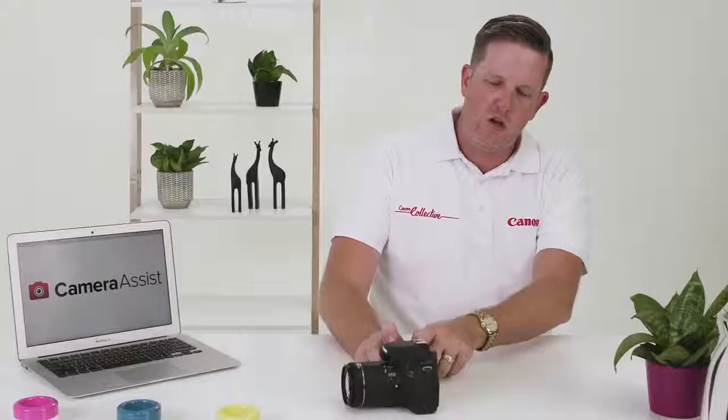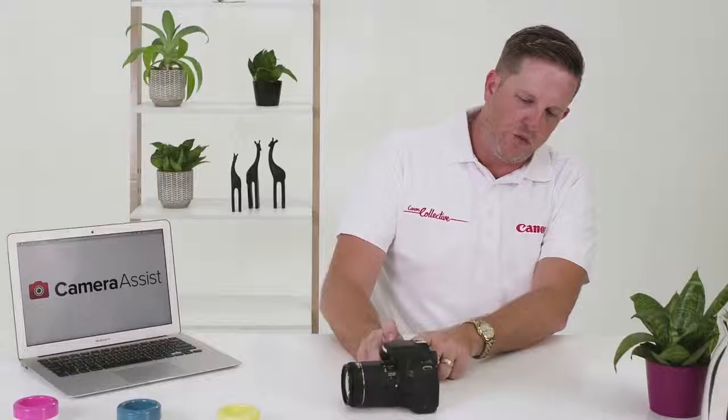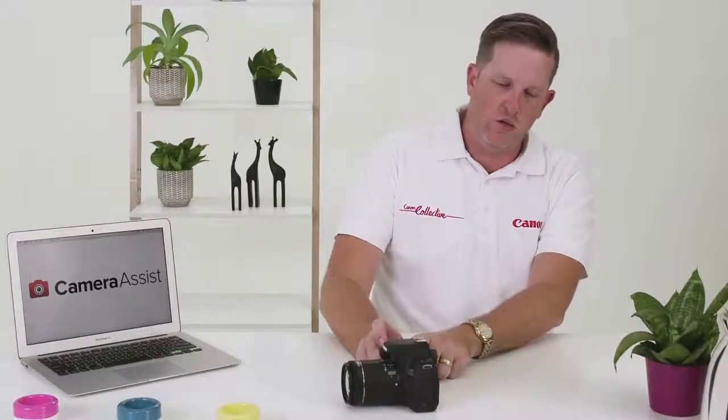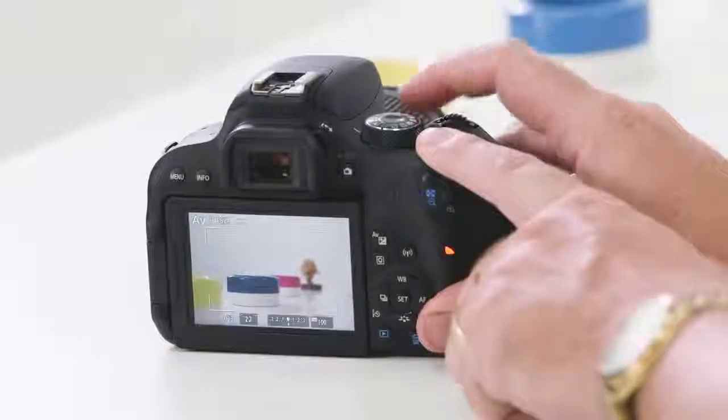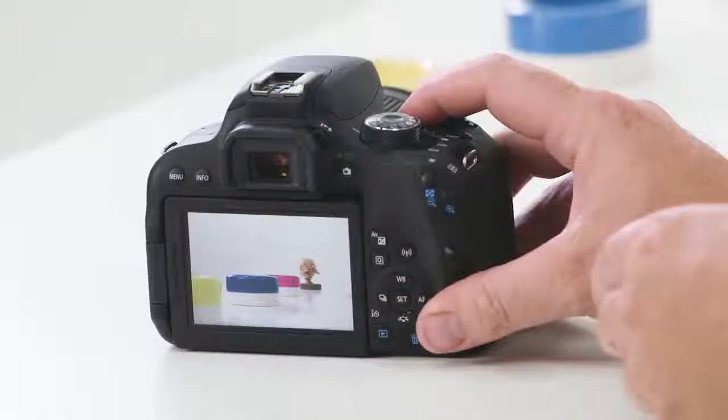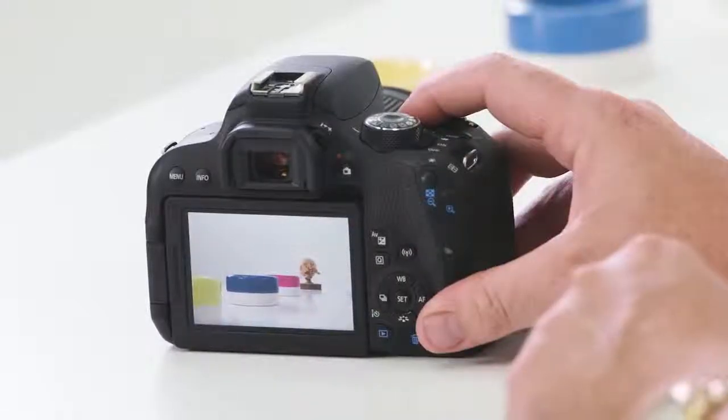Conversely, if we want all of the figurines in focus at the same time, we can dial our aperture up to as far as, say, even f22. Taking the same photo, we can see in playback now all four of our objects are clearly in focus.